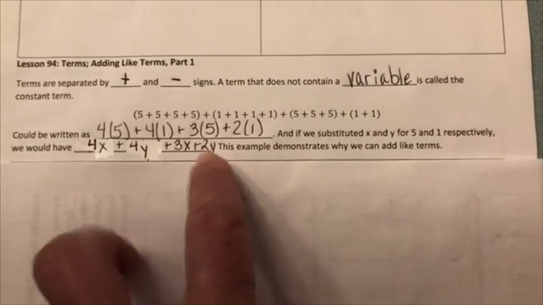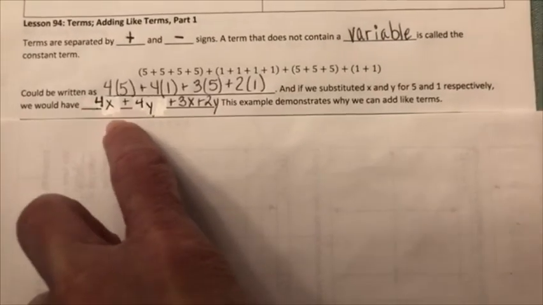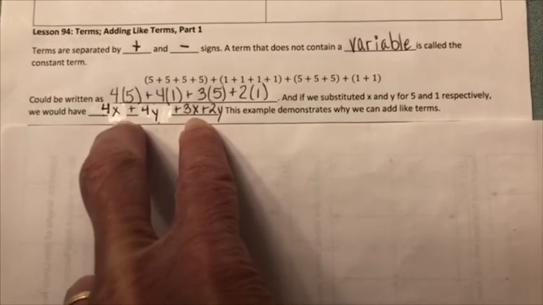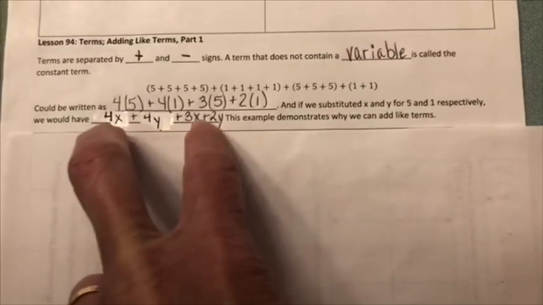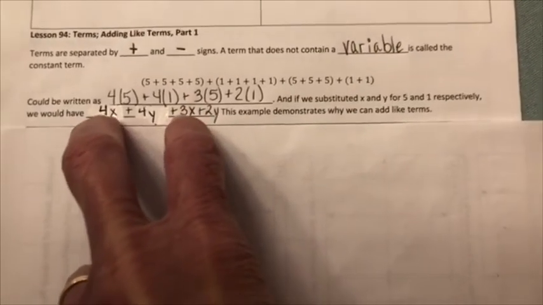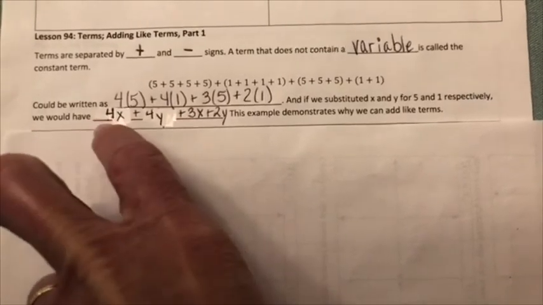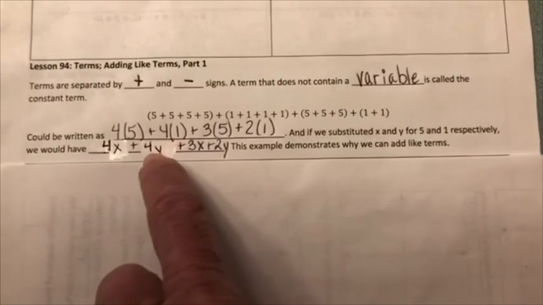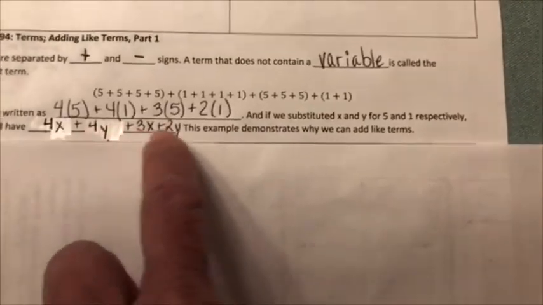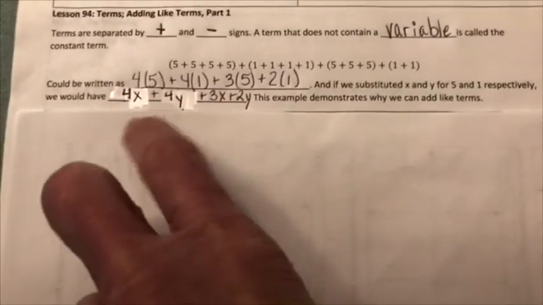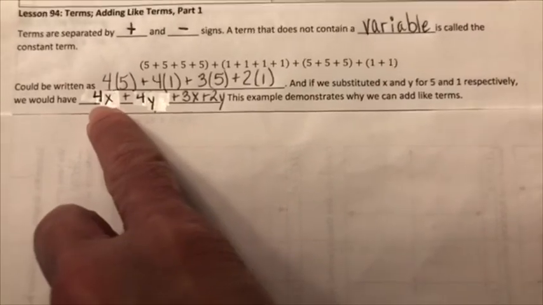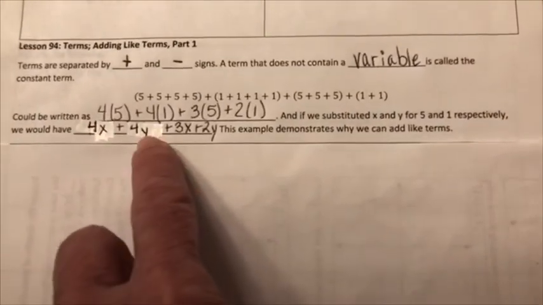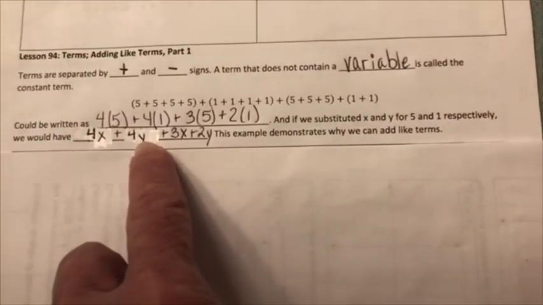Okay, and then once it's in this form, we can add our x's and we can add our y's. When we do that, we simply add the coefficients on the x. Here it's a 4, there it's a 3, and the coefficients on the y: here it's a 4, there it's a 2. So if we added like terms, we would have 7x plus 6y.